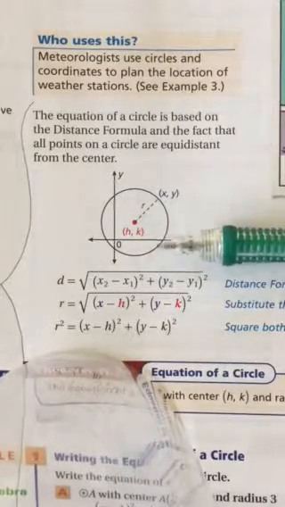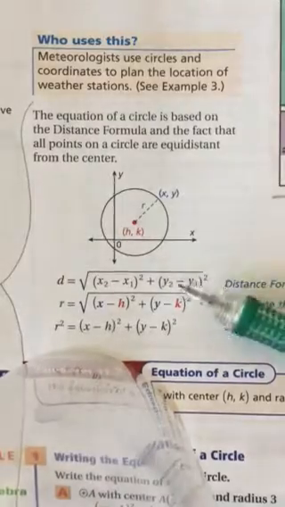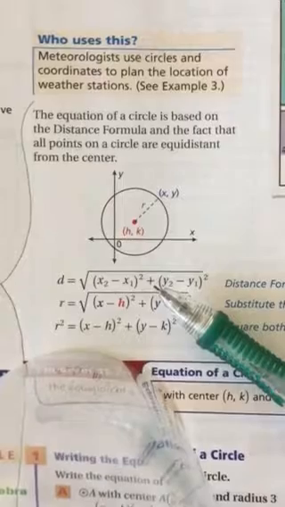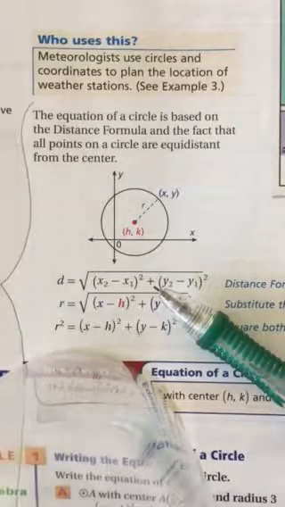And now let's move on to look at the distance formula. This is just review. Distance equals the square root of x2 minus x1 squared plus y2 minus y1 squared. We learned that probably within the first month or two of school, I think. And what we're going to be doing is the distance formula, except that we're going to be labeling the parts of it a little bit different.